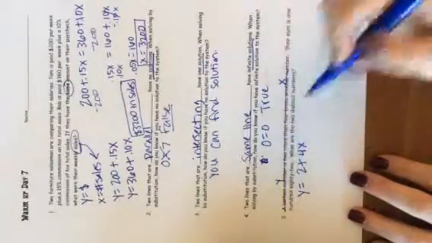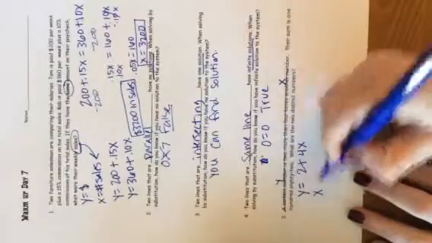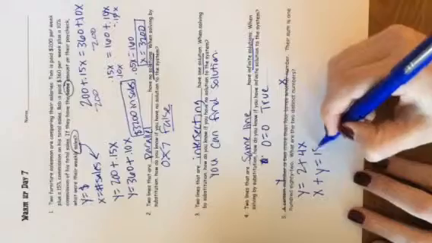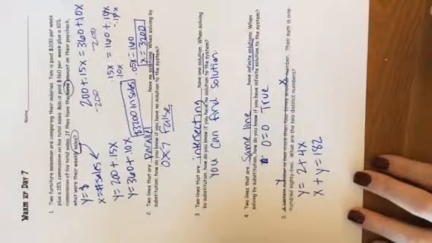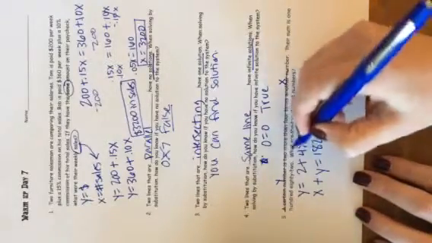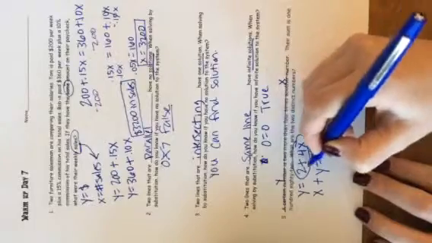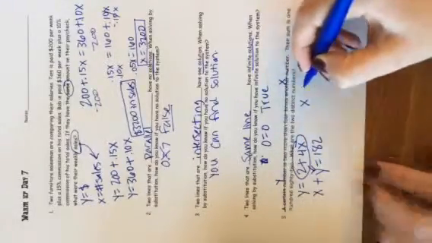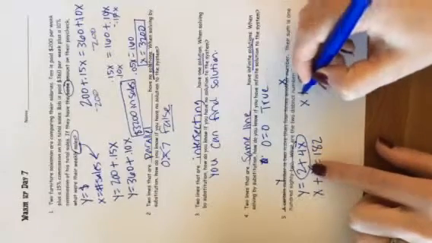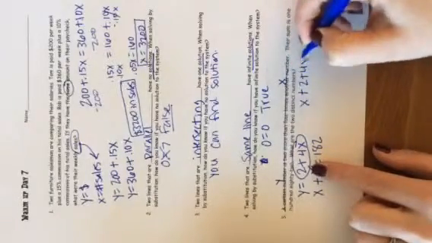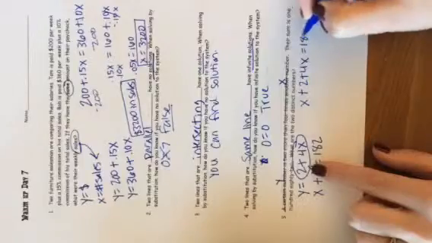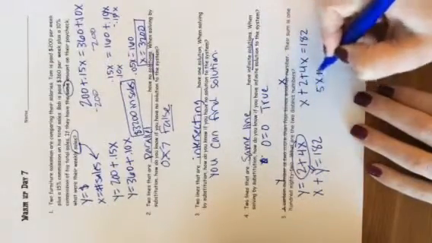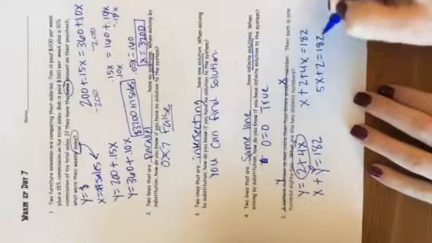Their sum is 182. So that means that another number plus a certain number equals 182. If I want to solve this, the best way would be substitution. I'm going to substitute this in for y. So I'm going to copy down my second one. Instead of writing a y, I'm going to write 2 plus 4x equals 182. Combine like terms. 5x plus 2 equals 182.